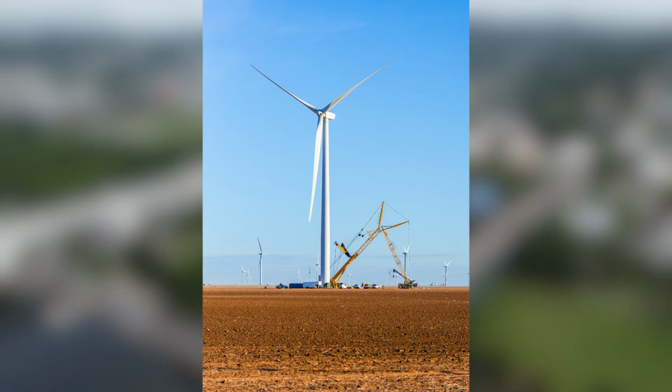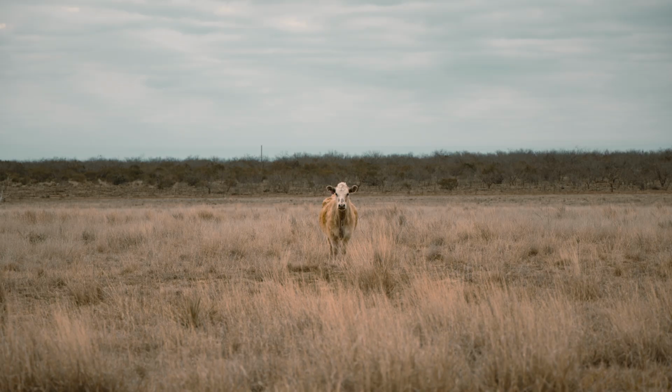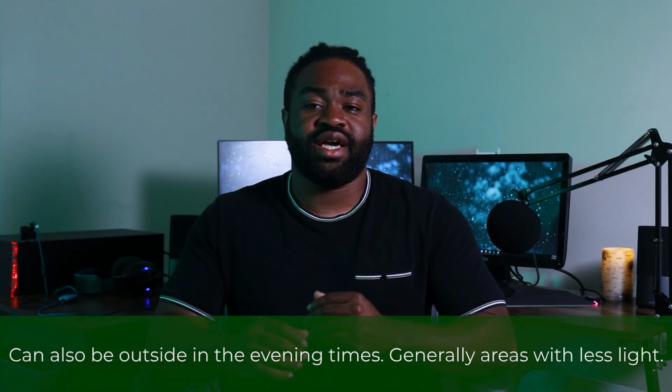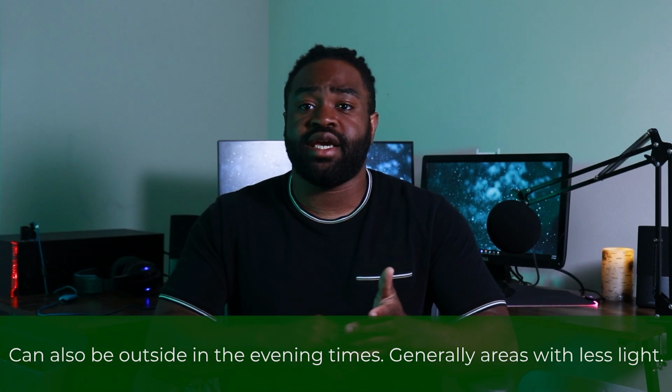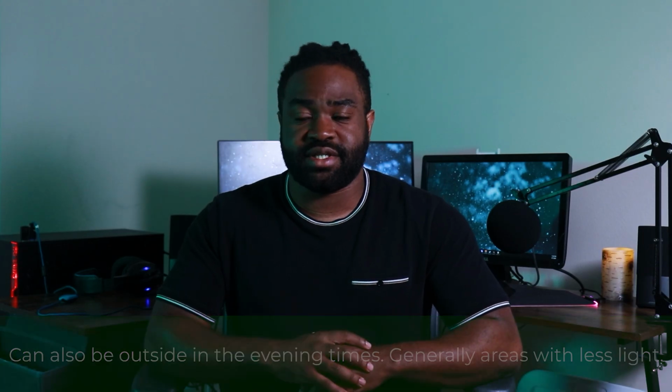Lastly, let's talk about ISO. To keep it simple, ISO can be defined as your camera's sensitivity to light. A low ISO such as 100 or 200 is going to be really good for bright sunny days or areas where there is a ton of light. But once you go indoors, you might have to bump your ISO to something like 800 or even 1600 sometimes.